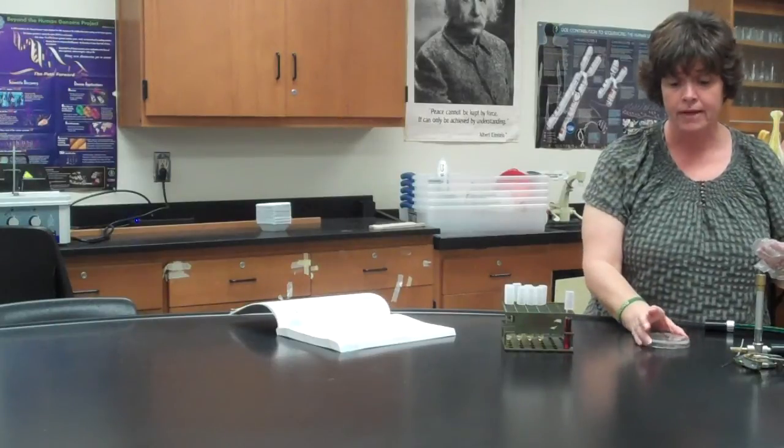So let me reiterate, because we've had problems with this in the past. Shake, touch, write down, go to another person, shake, touch, write down, until you've done that with 5 different people. Make sure you are touching the agar, not the lid. I've had people touch the lid before. It doesn't work that way.